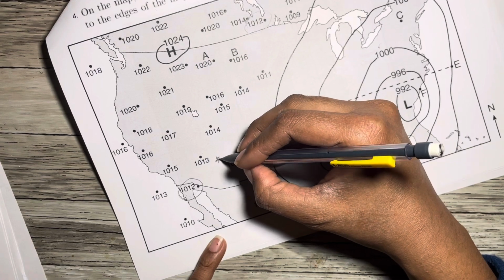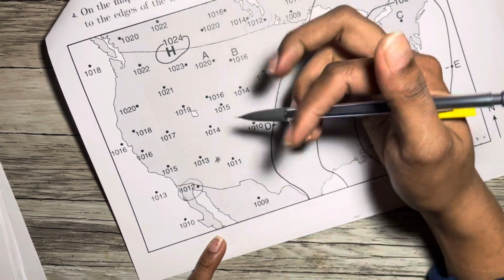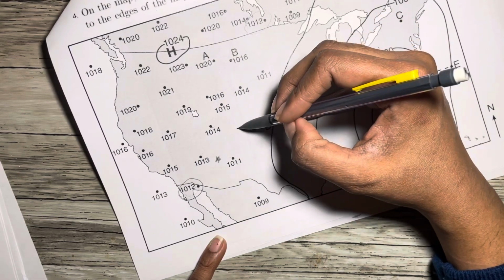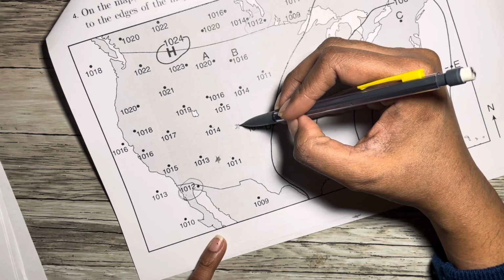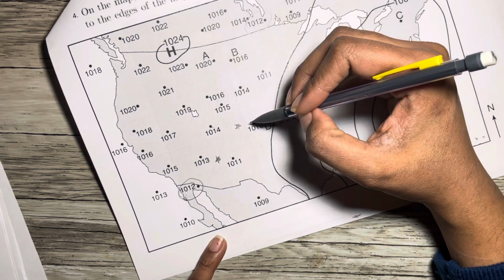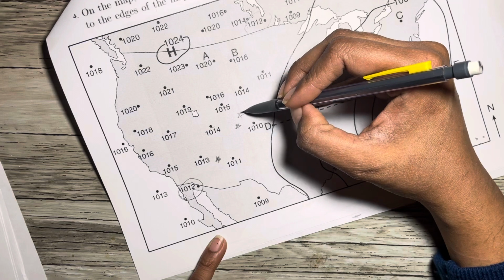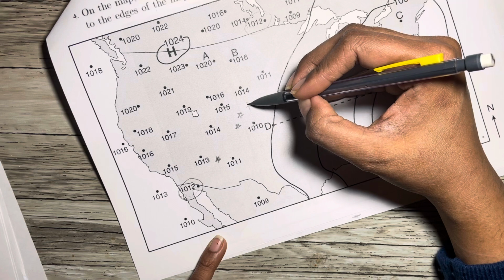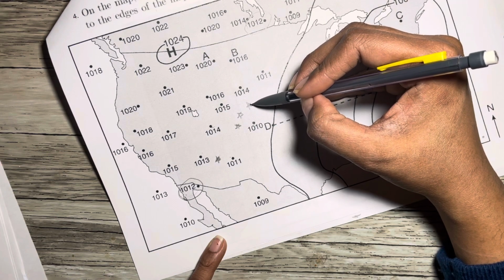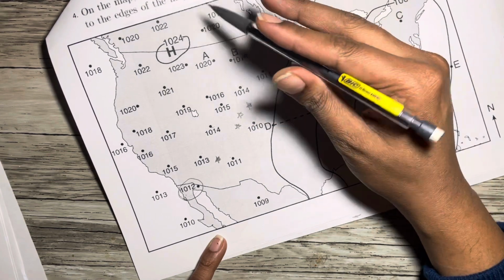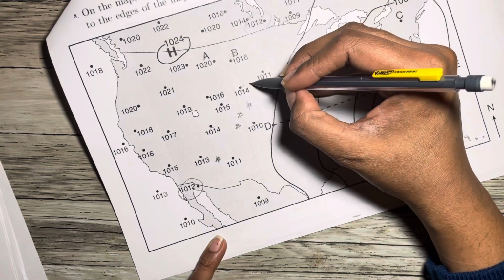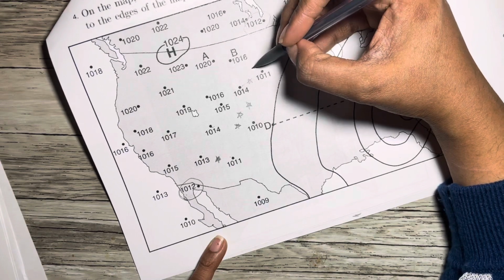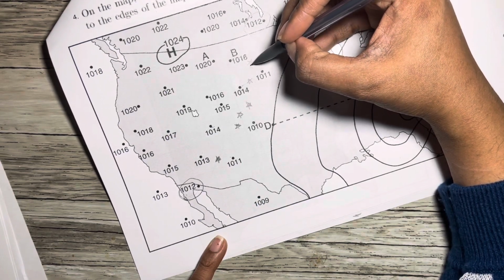Since we're drawing 3 lines, keep your stars small, keep your space small, okay? 1012 is between 1010 and 1014. I'm going to draw a star here. It's between 1010 and 1015. 1012 is between 1010 and 1014. The more stars you draw, the easier it is for you to find your trail. 1012 is between 1011 and 1014, so I'm going to draw another star. It's between 1011 and 1016. I'm going to draw another star.